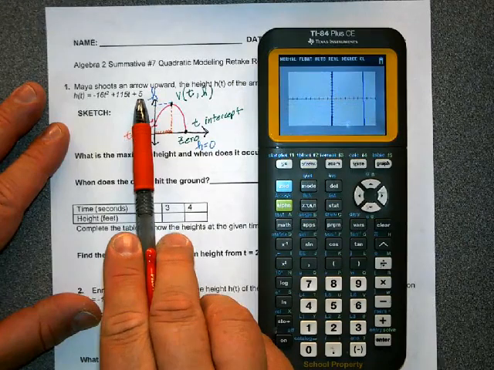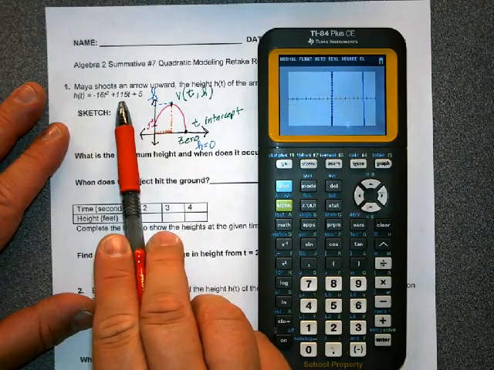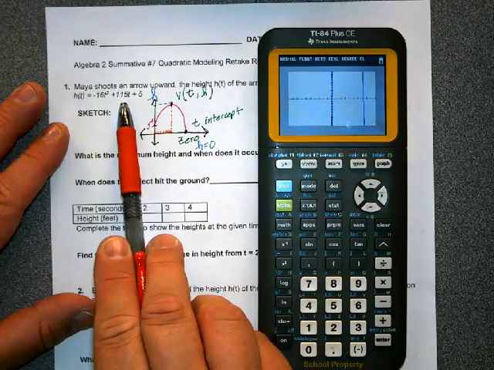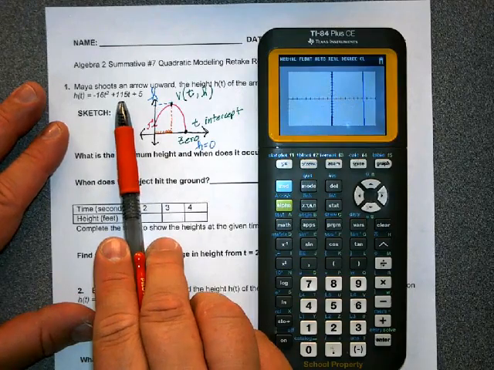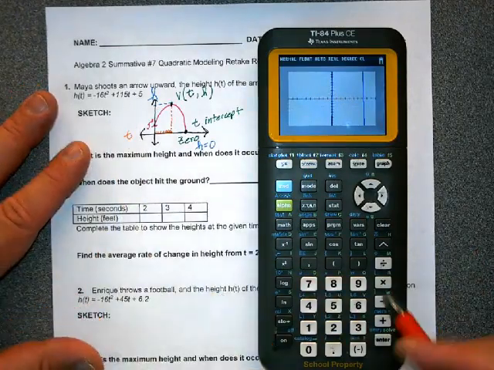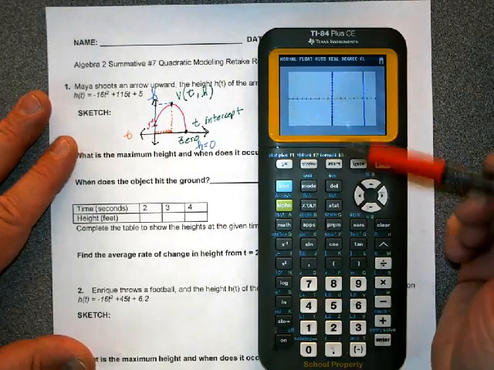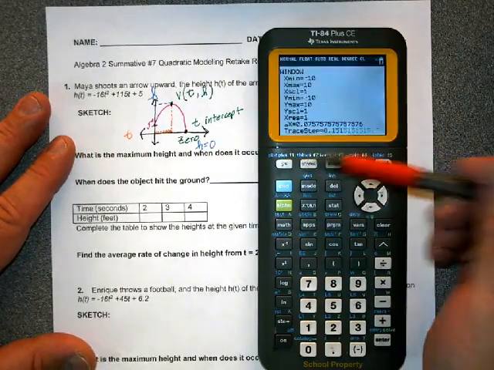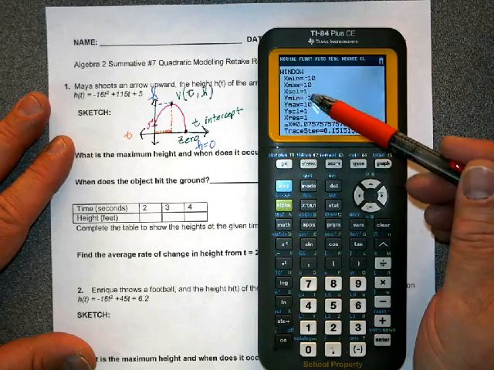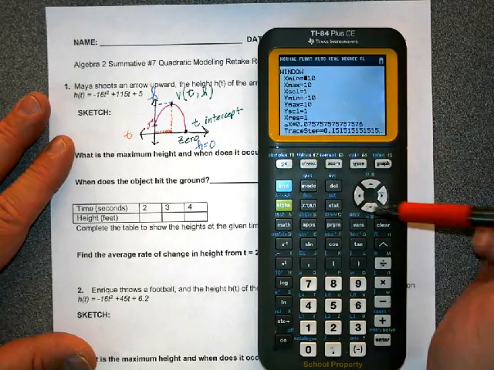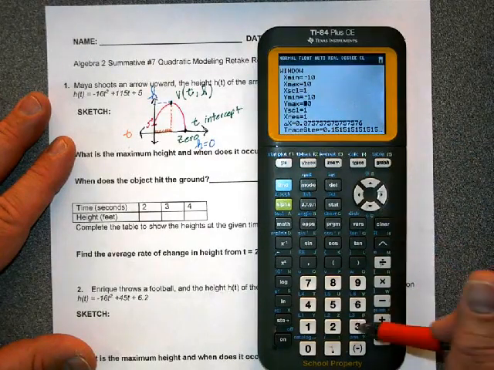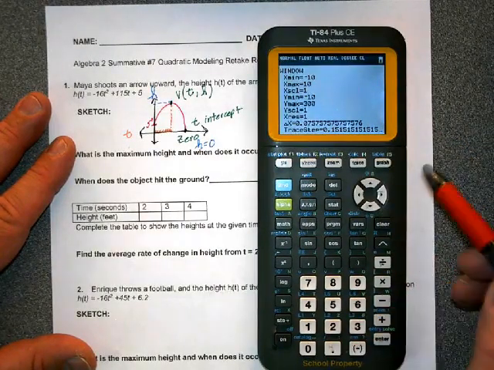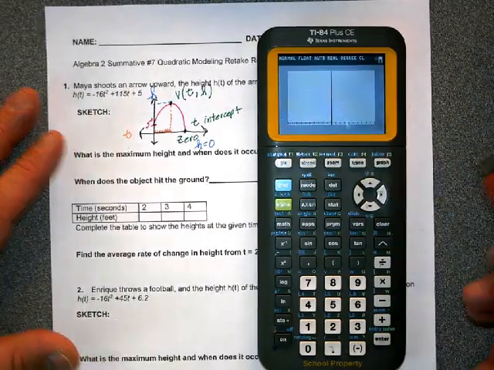So I'm going to at least double this, probably even go to like 300. So I'm going to go to my window. My y max, I'm going to put at 300 and see what happens. Graph it. And actually, that's pretty good.